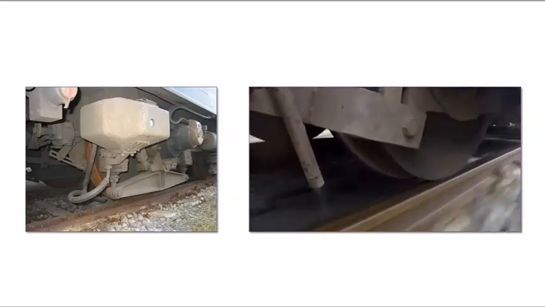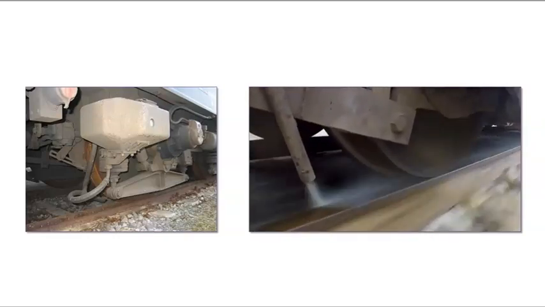Wow, I see the tube. And look, sand is coming out of the tube. In this video clip, this tube is releasing sand onto the track, right where the wheel contacts the rail. The sand creates more friction, helping to slow the train. In an emergency, the sand can help the train stop faster.